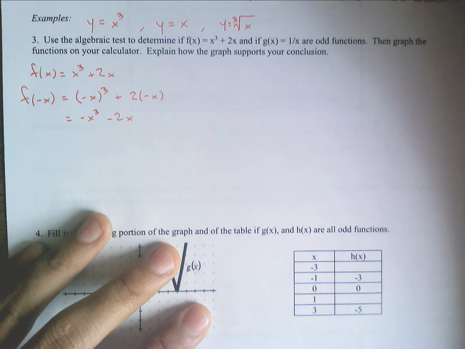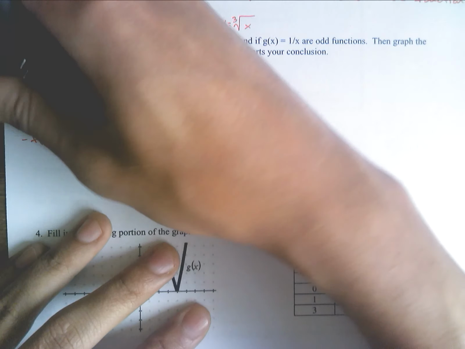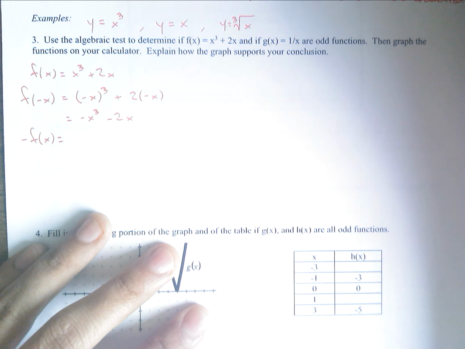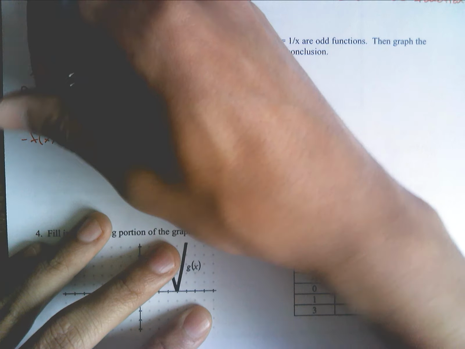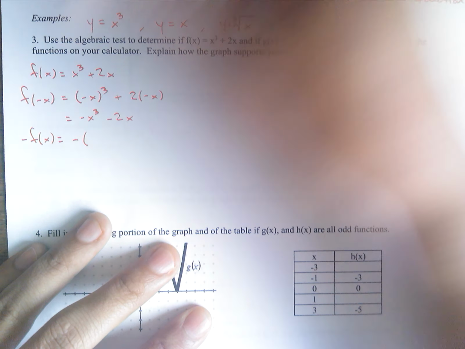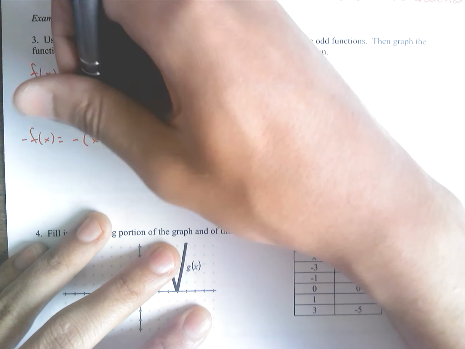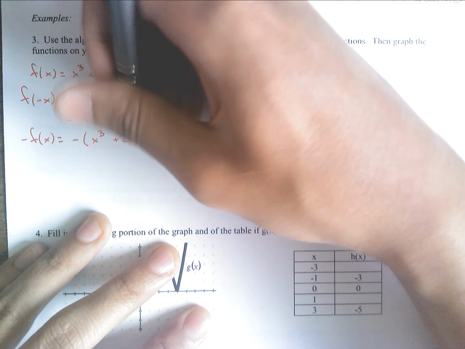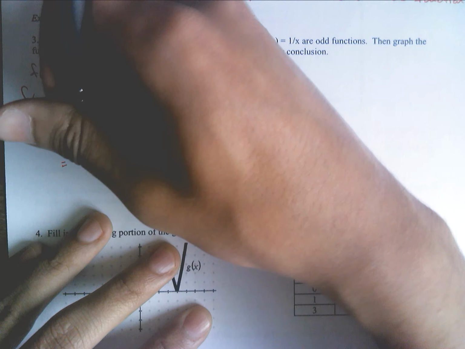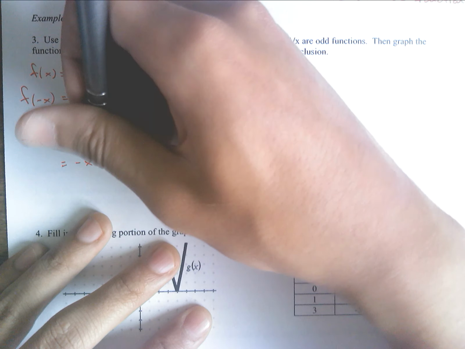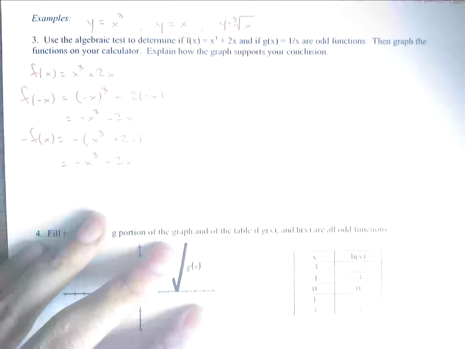Let's find negative f of x. So negative f of x, we're going to take f of x and just make it negative. So negative, and then just plug in f of x. So x cubed plus 2x. And then we distribute our negative. So we have negative x cubed minus 2x.